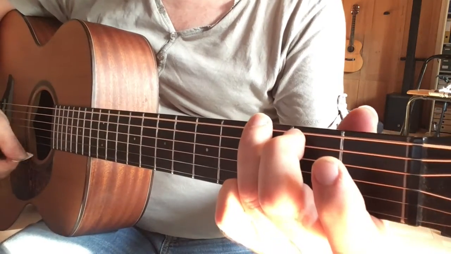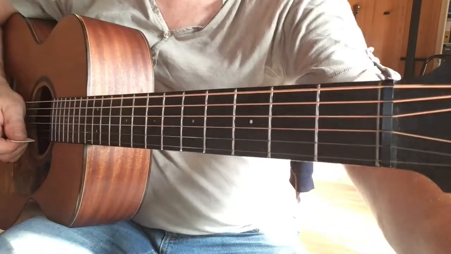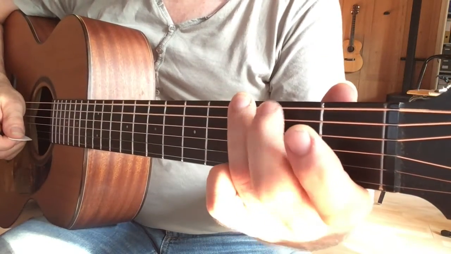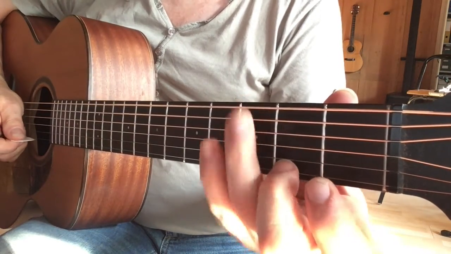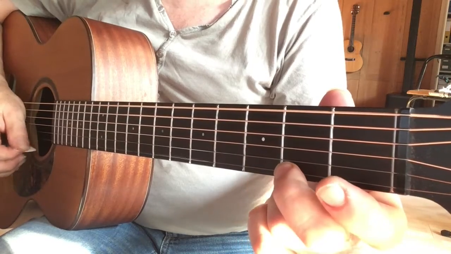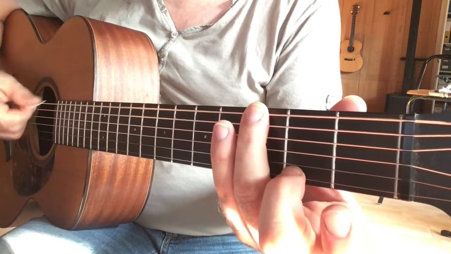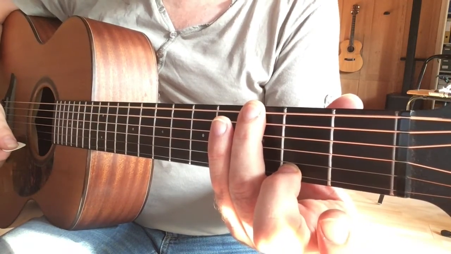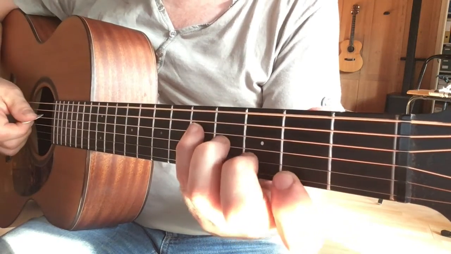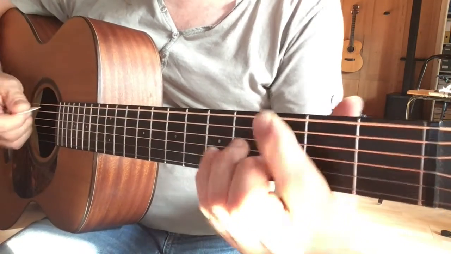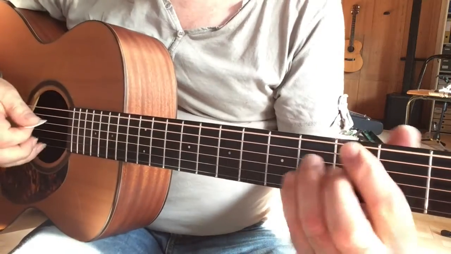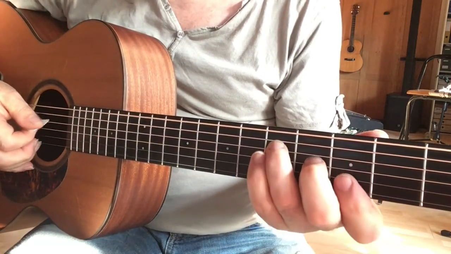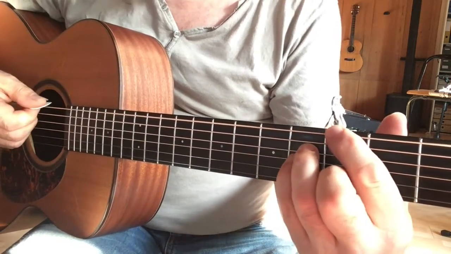So here's a normal G. And to make G major 7, you go down 1 fret here. You could play it like that. A lot of people tend to play it like that, or indeed like that, using the G from normal G down to the F sharp.